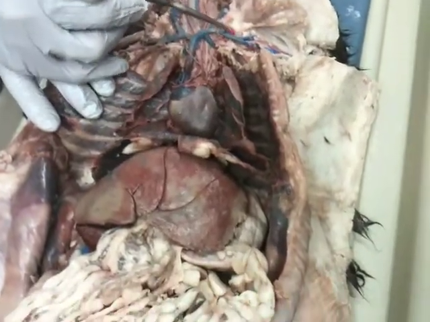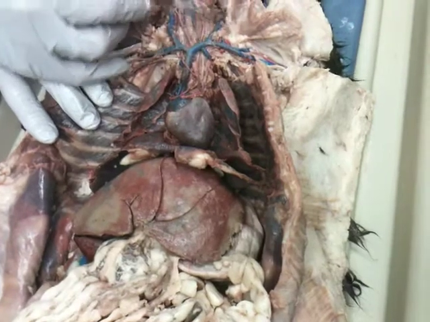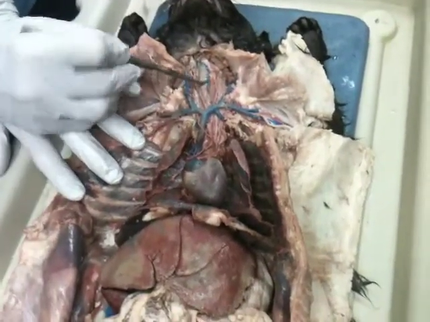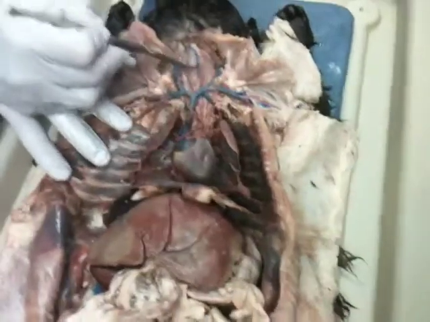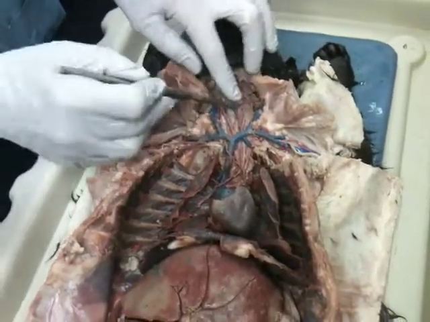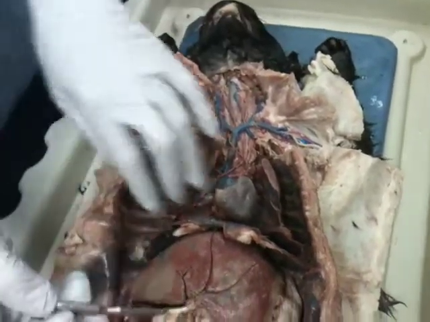There are some other ones, costo ones, cervical ones up here. You don't need to know those. Okay. I think this is the thyroid vein. I'm not specifically sure because I haven't found the thyroid gland up there. But don't worry about that one. Okay, moving on down.